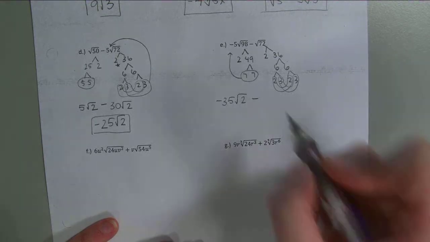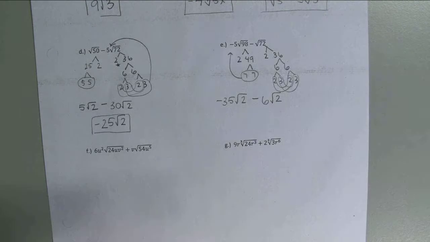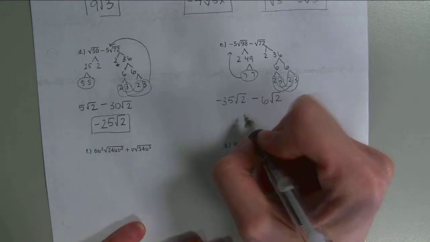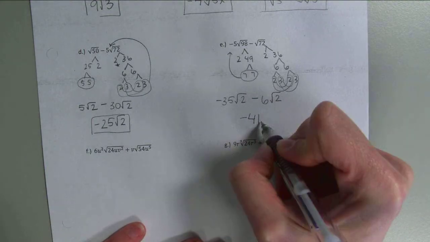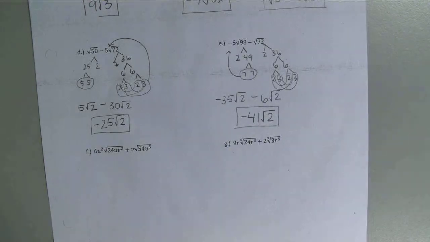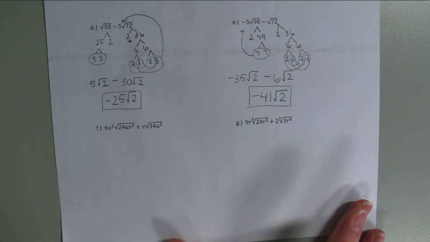So technically what's coming out? 6. And who's staying behind? A 2. And at that point, again, even though square root of 98 and square root of 72 did not look like radicals initially, they are. They both break down to some form of root 2. So what is negative 35 minus 6? Negative 41. Negative 41 what? Root 2's. Is that okay?